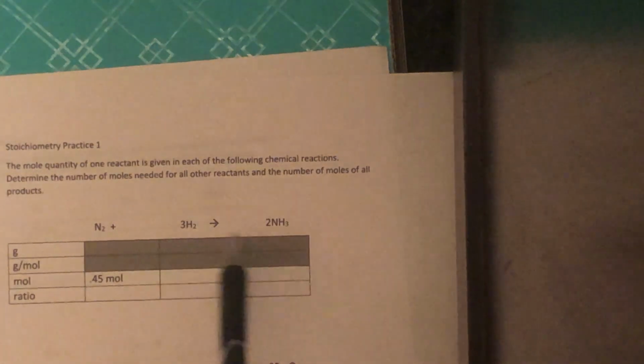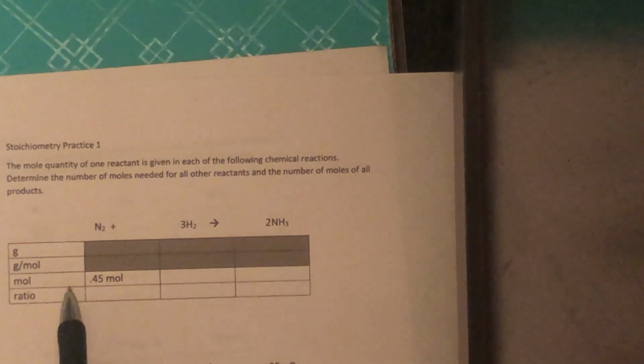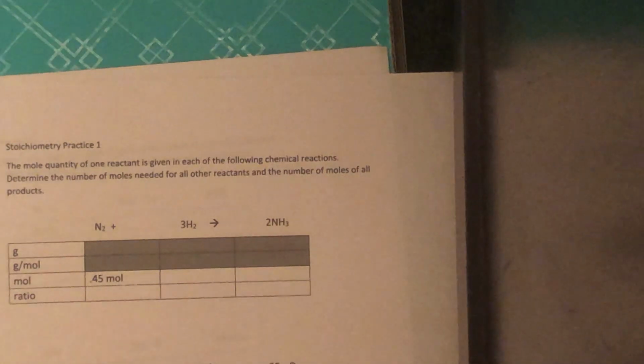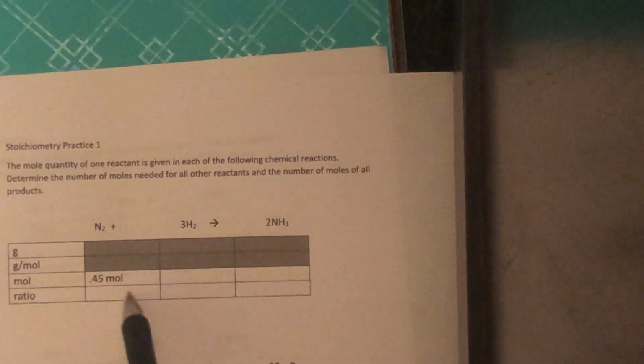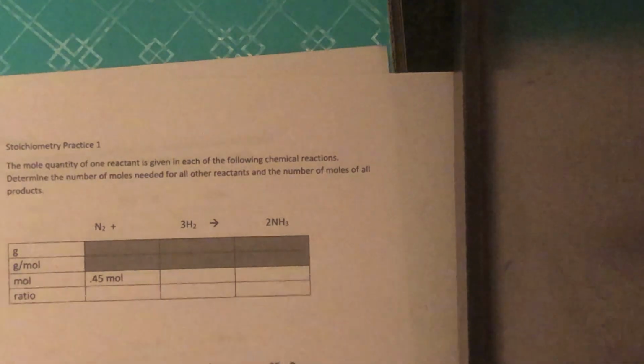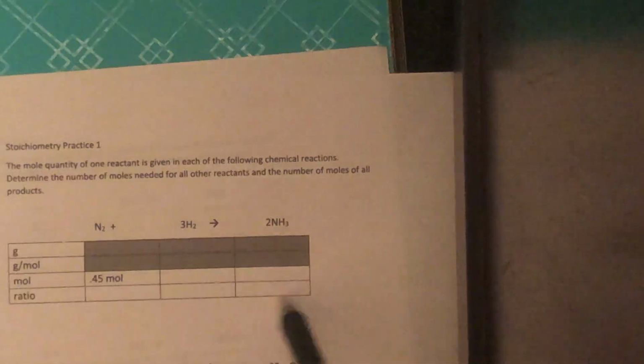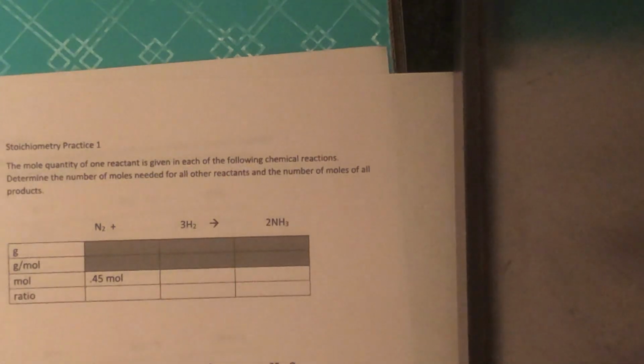So if we are given a balanced equation and the number of moles in one of the reactants, how many moles of the other reactant will we need to use all of this up, and how many moles of product will we have? And so we can figure this out by using the bottom two rows of the chart that we're given.